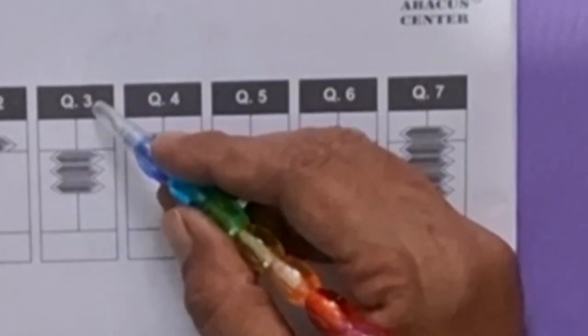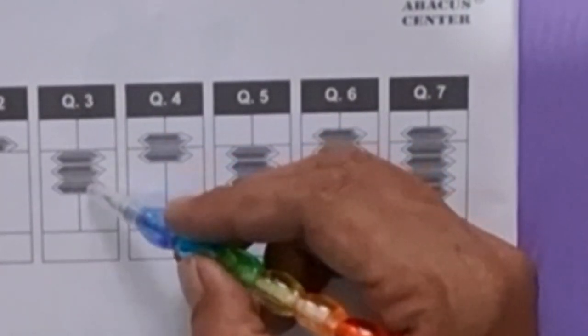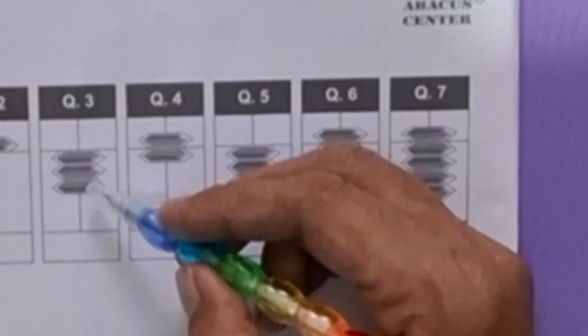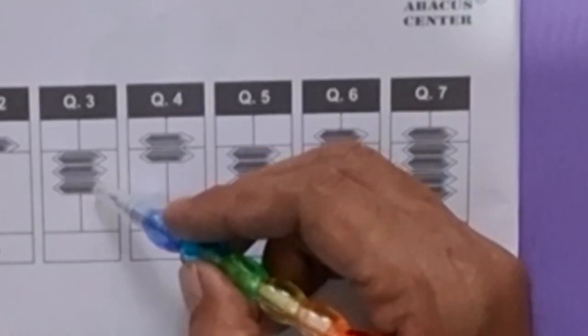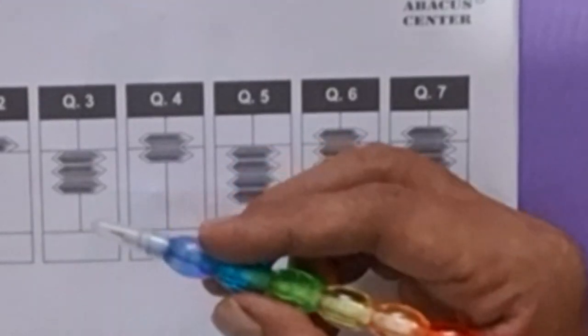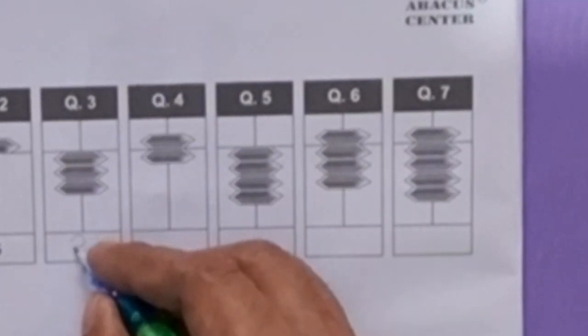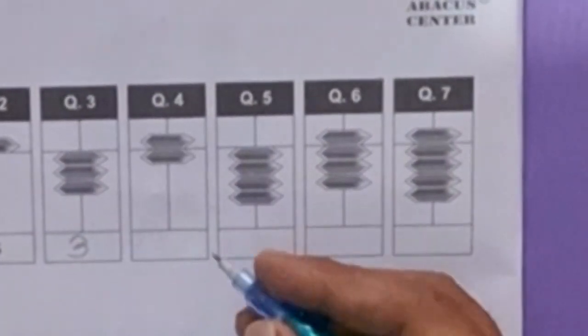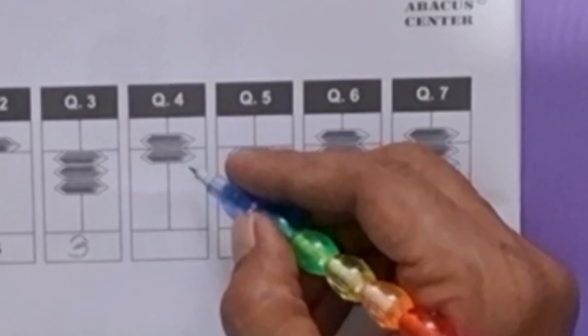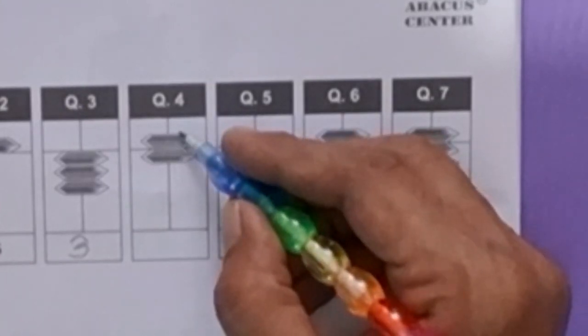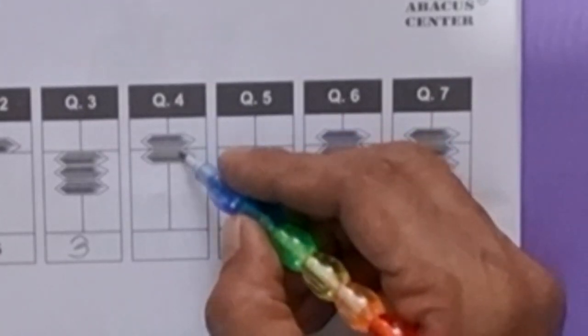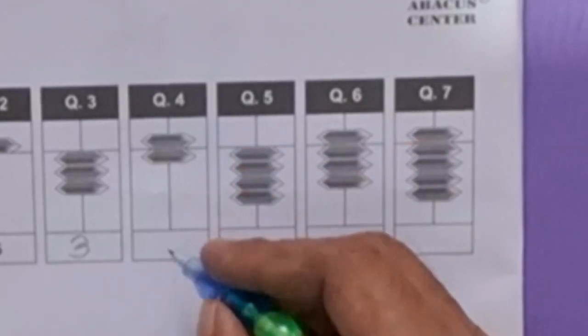So question number 3, 3 beads are touching the answer. 3 lower beads. So each bead's value is 1. So we will fill here 3. Question number 4, 5's bead and 1's bead. Total 5 and 1, 6.